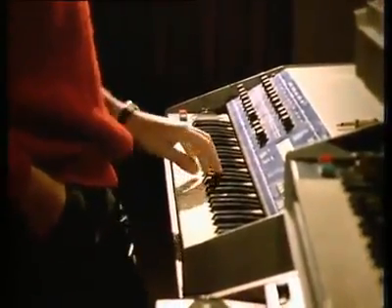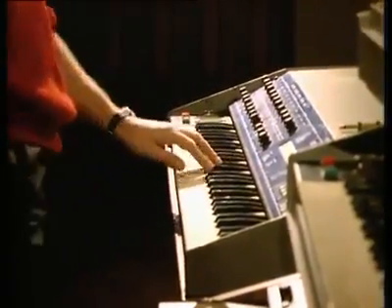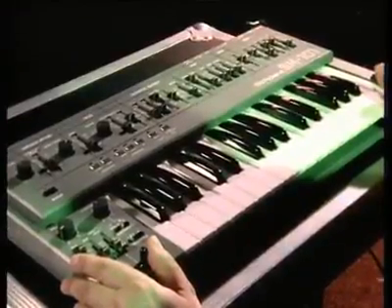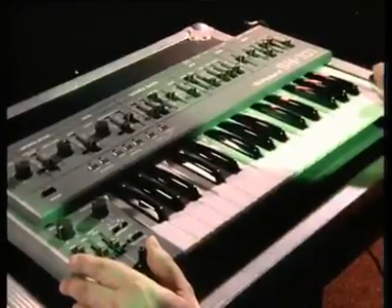Ultravox have been using synthesizers for some time. A synthesizer is a musical instrument, but because it's a very modern electronic musical instrument using lots of high technology, it gives us so much more control over the sound than we've ever had with any other previous musical instrument.